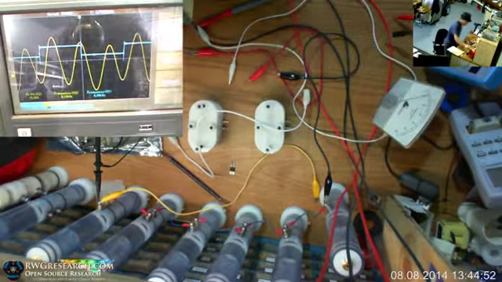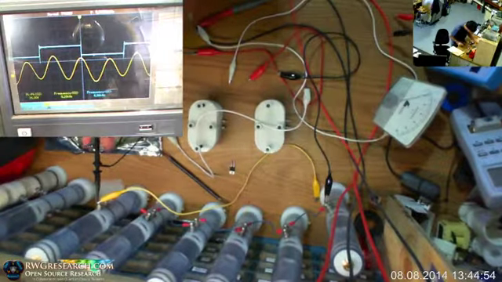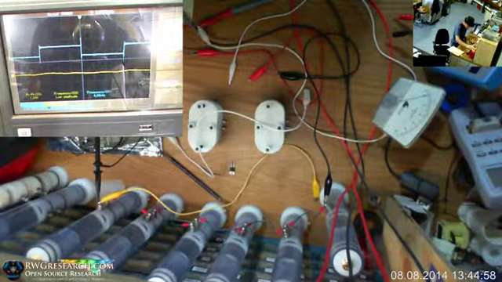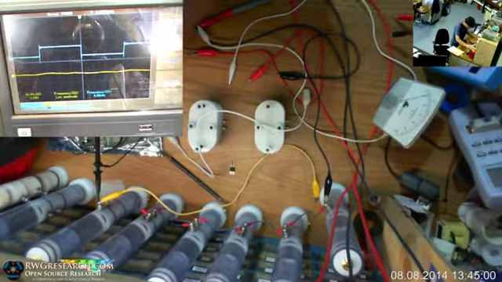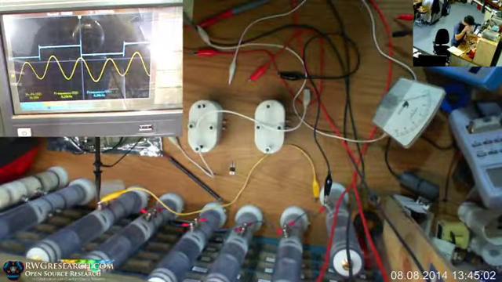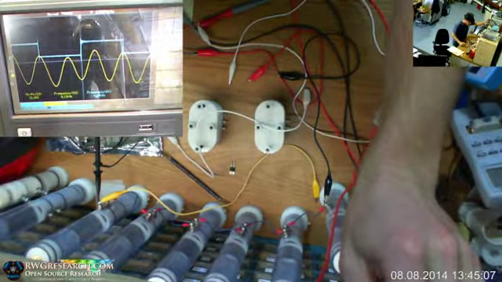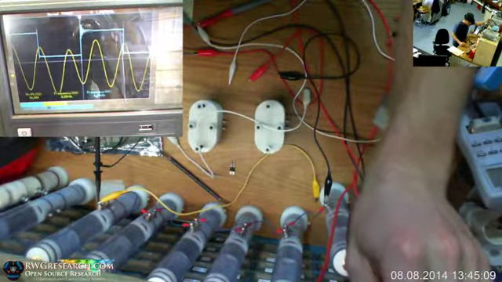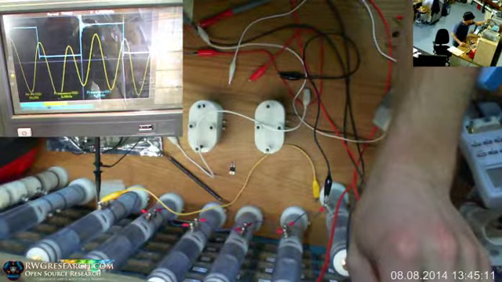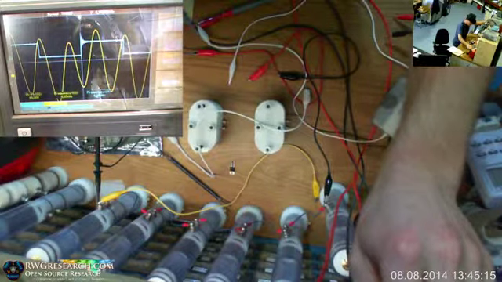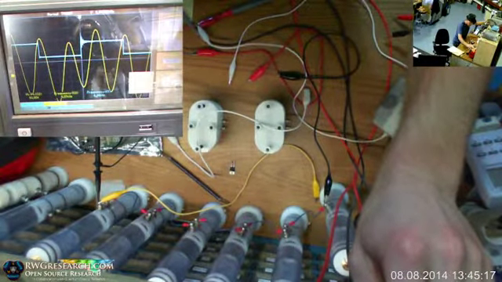I'm going to turn up the voltage. Put this at 10. And I could probably leave it at 1. Let's turn the voltage up. Let's just see what happens. I'm out of range already. I need to do times 10.